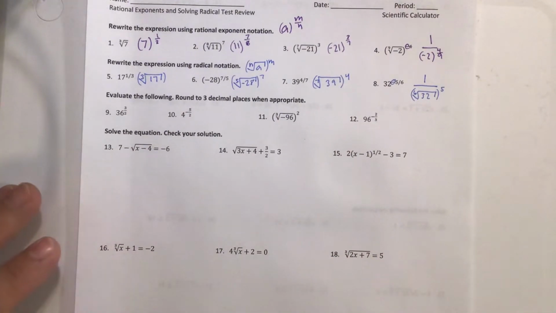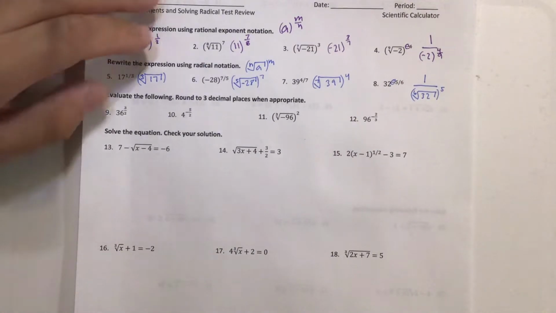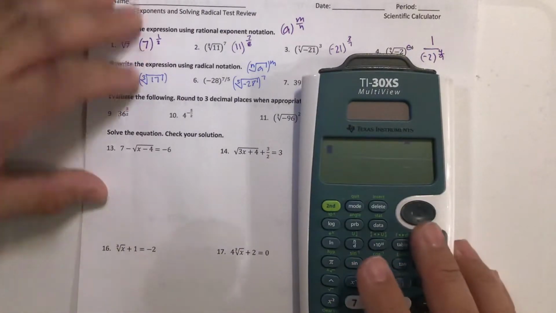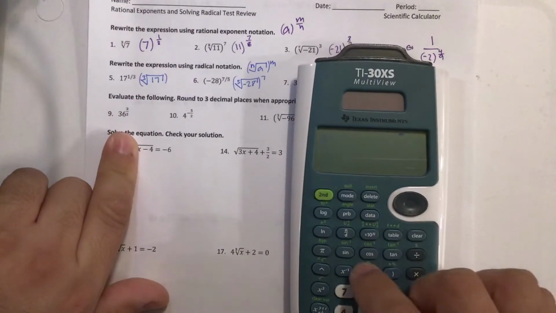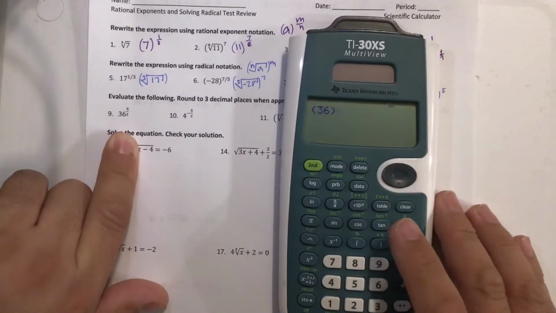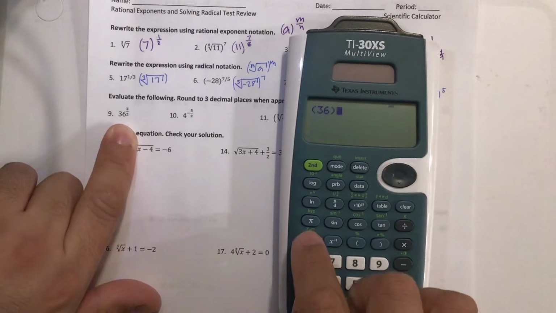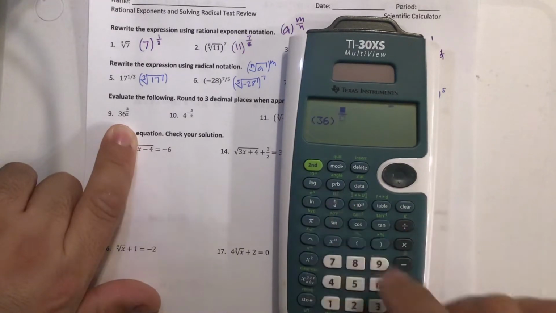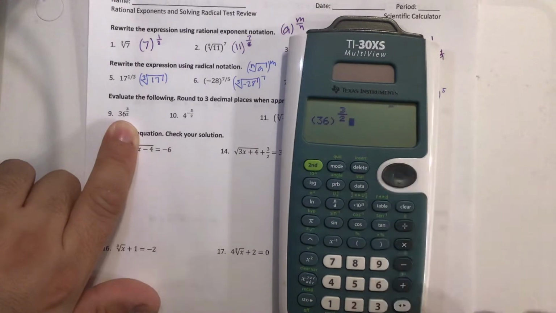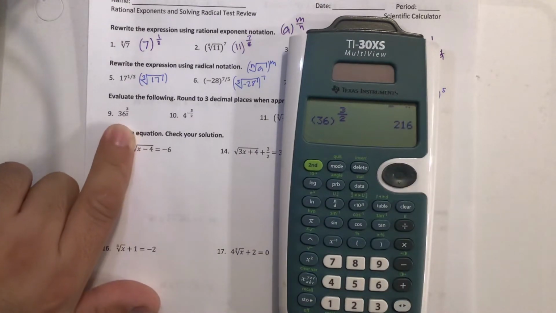All right, so for number 9, it says to evaluate the following, round to 3 decimal places when appropriate. So we're just going to go ahead and put parentheses 36, close parentheses. To raise it to the power of 3/2, we press the little caret. I like to do n over d, and I'm going to raise it to 3 over 2, and hit enter, and we get 216.